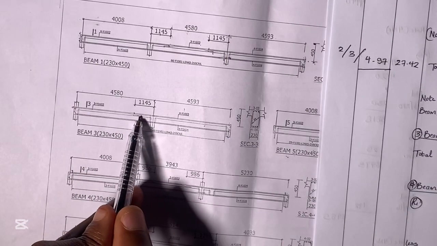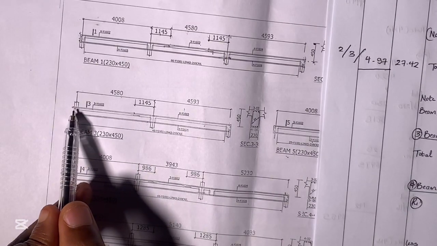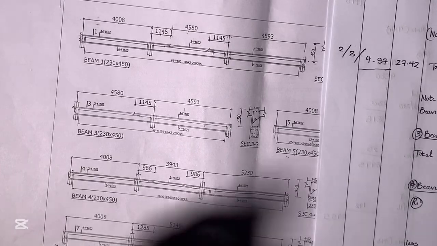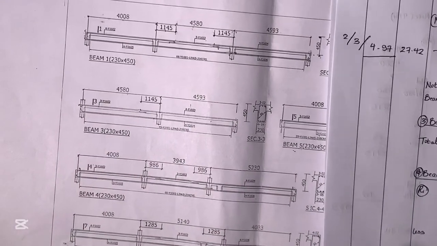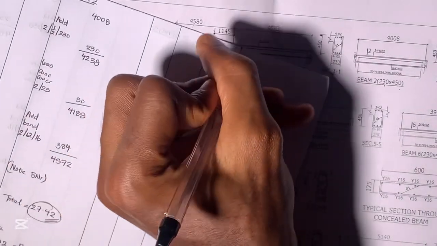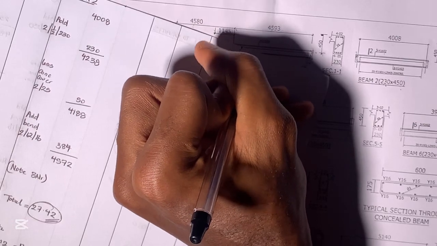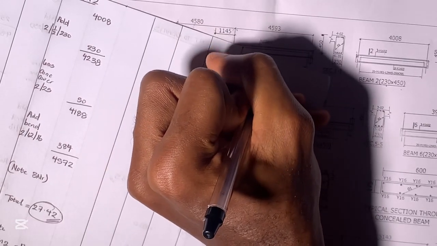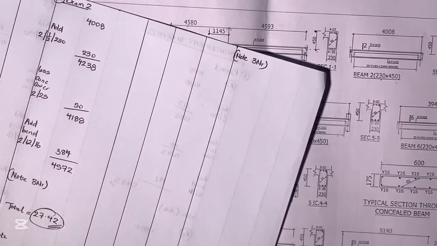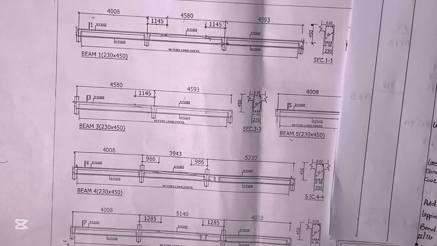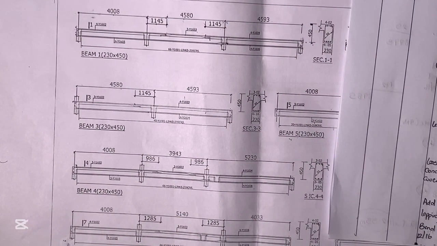So this reinforcement you see like this, going like this, that's reinforcement 1. And there are how many in number? There were 3 in number. So note 3 in number. So the next reinforcement we're going to be looking at is reinforcement 2 of beam 3.